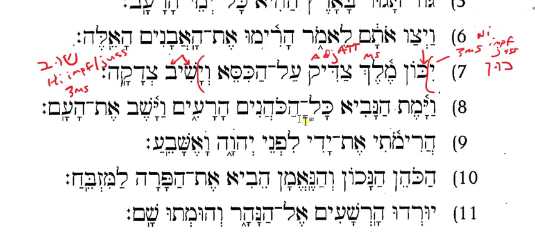Okay, so yes, we have a cheerik yod. So this is the hifil imperfect, not the hifil jussive, right? So this could be let a righteous king be established upon the throne, and he will do something. What will he do? He will hifil shuv.